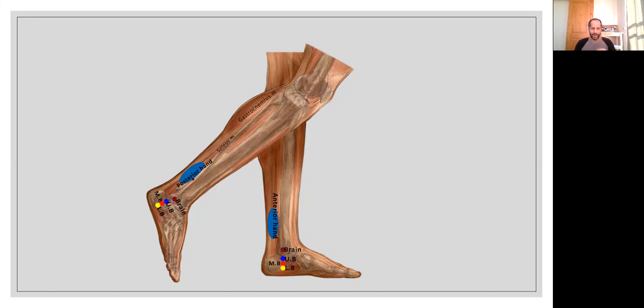The next points, which I wish to discuss here, are what we can see down here, just below the malleolus, okay? Or what we call the brain. Brain is located at the center of the malleolus, the most sticking out point on the malleolus. And then below the malleolus, we have UB, which stands for upper body. We have MB, which stands for middle body. And LB stands for lower body.